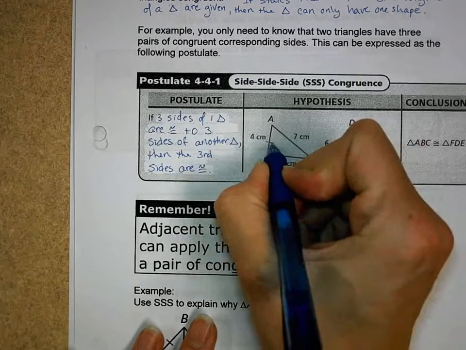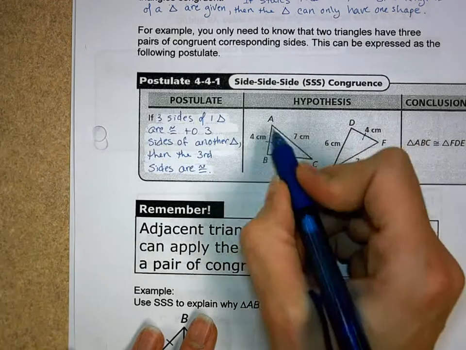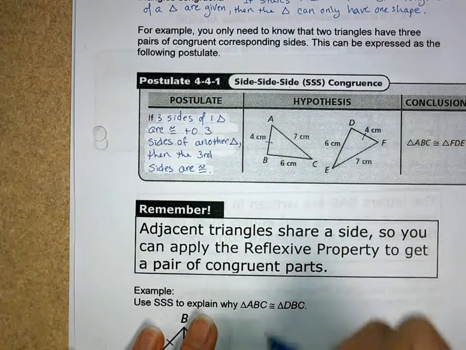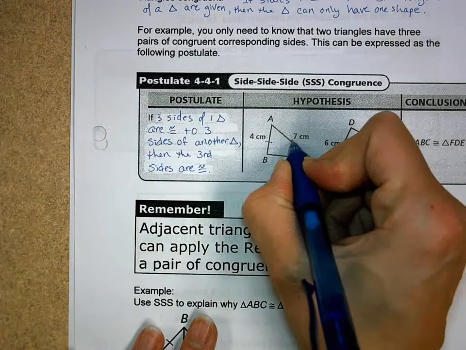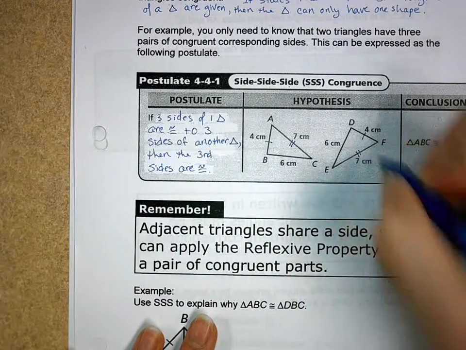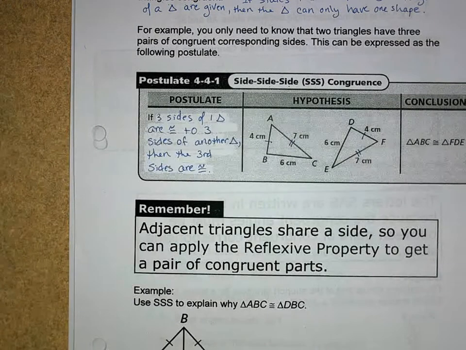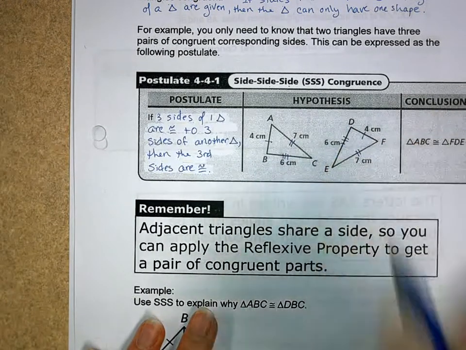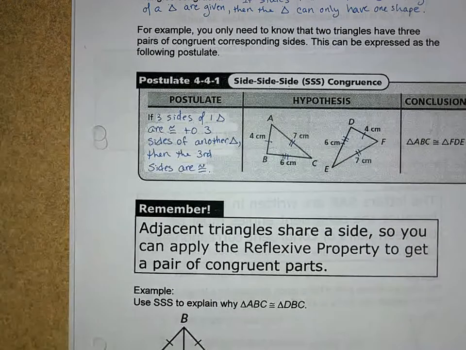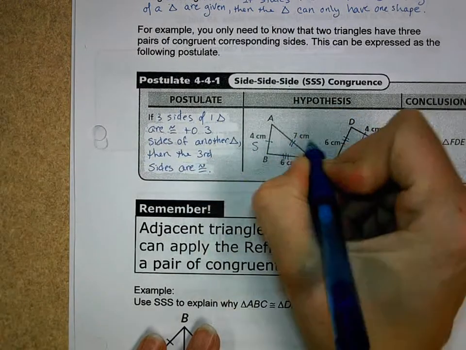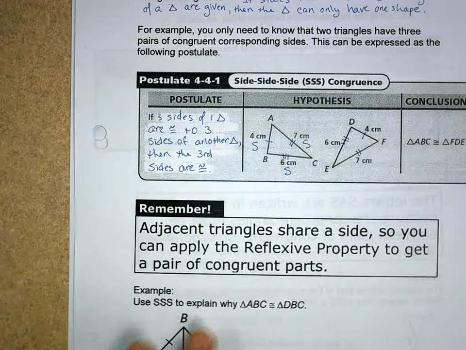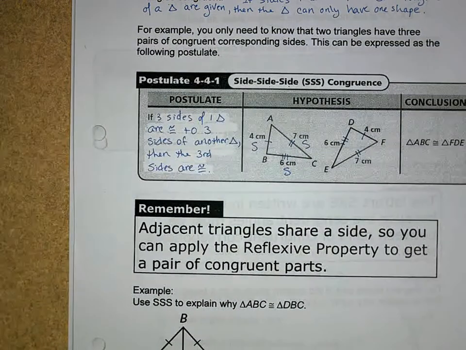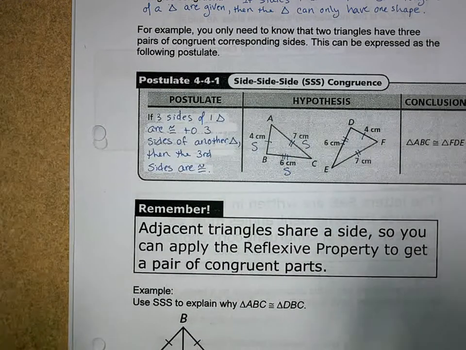So we have 1 pair of congruent sides right here. We have AB and we have FD. Then we have here our sides of the same length. So there's our second pair. And then our sides of 6 centimeters, that's our third pair. So we have, and I always label it like this, side, side, side. I only do it on one triangle, but it lets me know that I've had all 3 pairs. So the triangles are congruent.